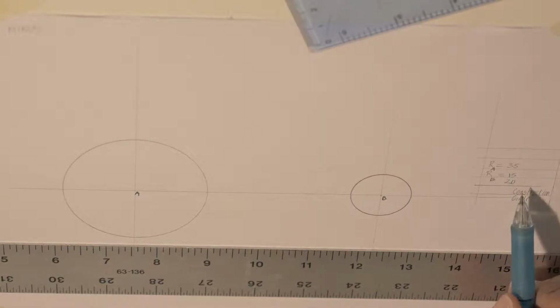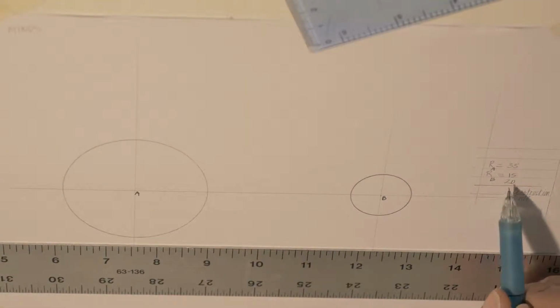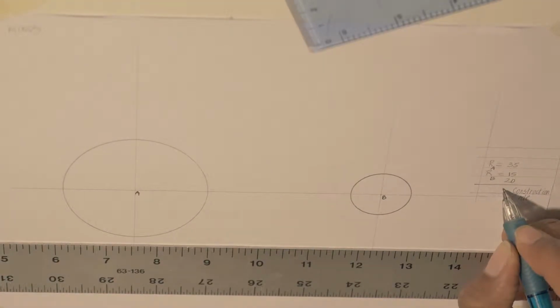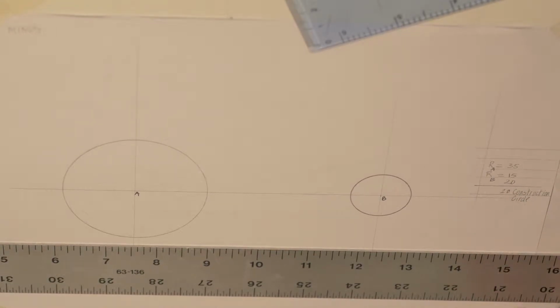If we add the radius B plus the number we just got, we should get 35. 5 plus 0 is 5, 2 plus 1 is 3, that'd be 35 with radius R. So that means our calculation is correct. Our construction circle is going to be radius 20 millimeters.